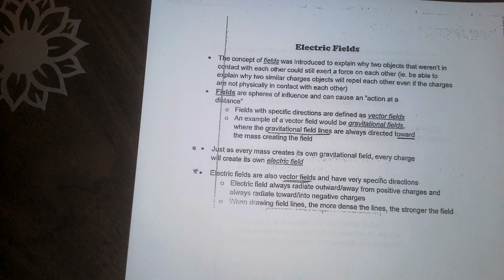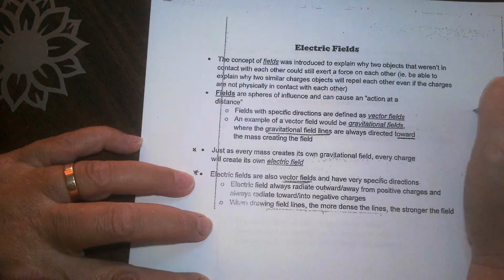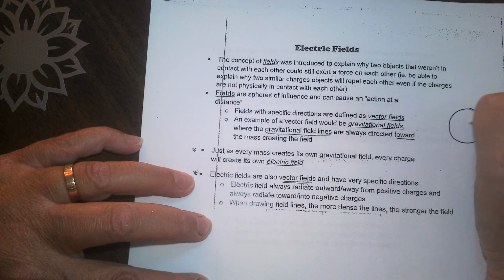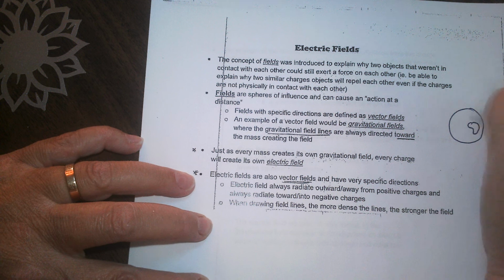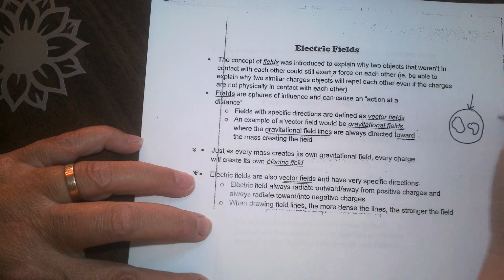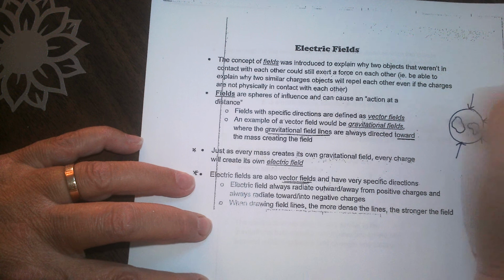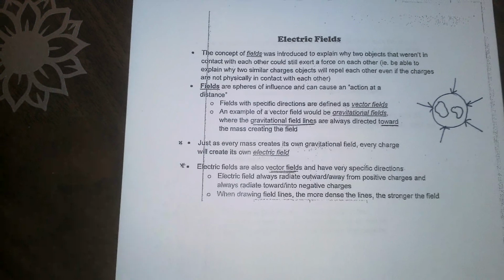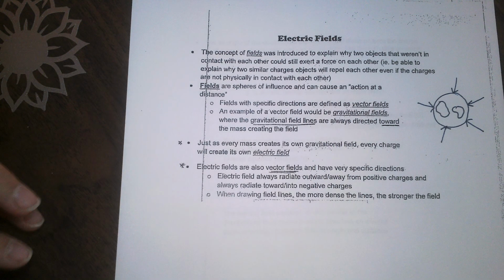So fields are action at a distance. It's kind of a weird way to say it, but that's what works best. When we look at Earth, over here we have Earth, and then we have North America over here. Okay, electric fields, when we draw lines like this, they work inwards. They have an effect going towards the center of that object.